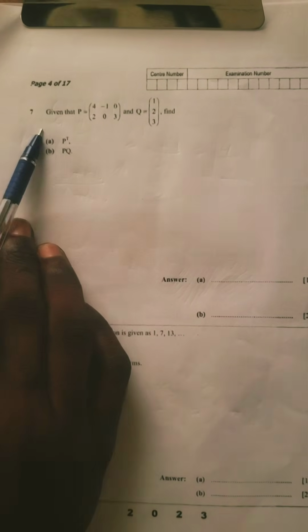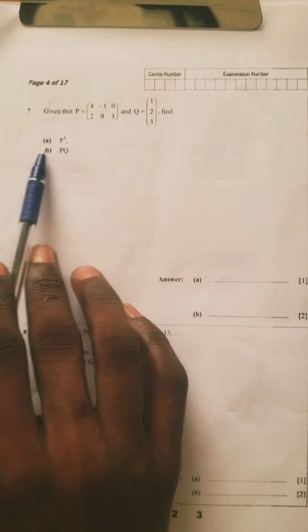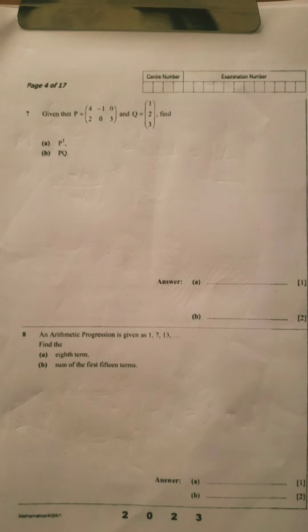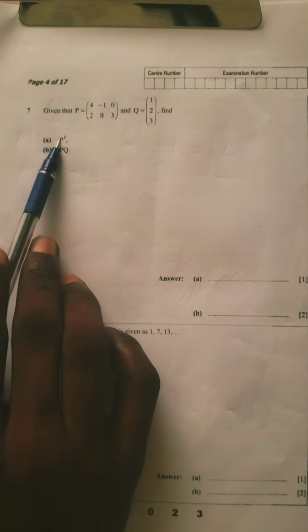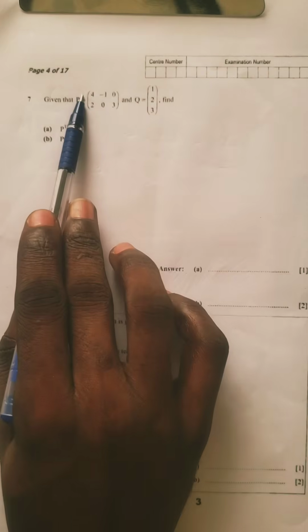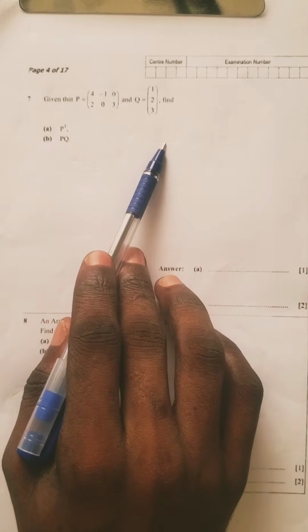This is question 7. It says, given that P is equal to this and Q is equal to this, find A, P transpose, then B, PQ. So these are matrices. How do you go about them? When they say transpose, the concept is simple. Get the rows and convert them into columns. Get the rows and make them columns. So these are rows. Rows are in the horizontal section. Then these are columns in the vertical sections.